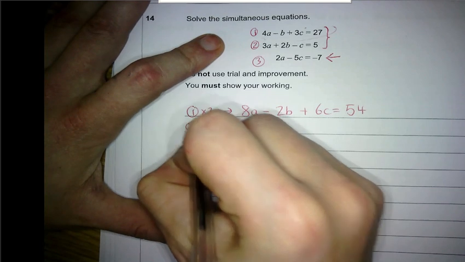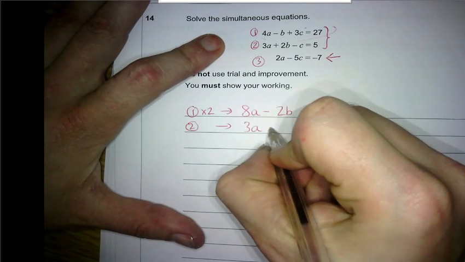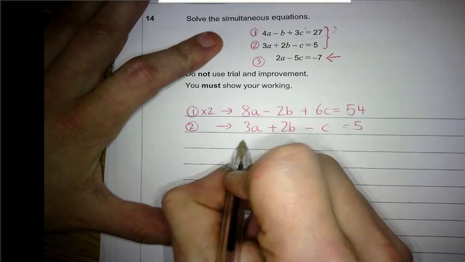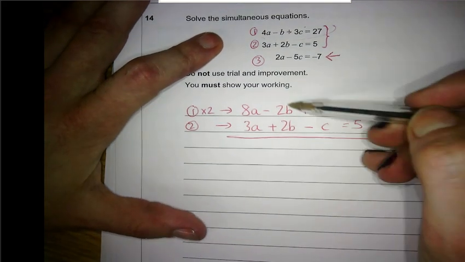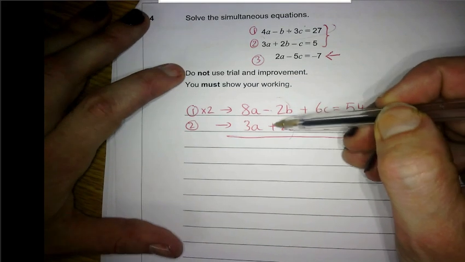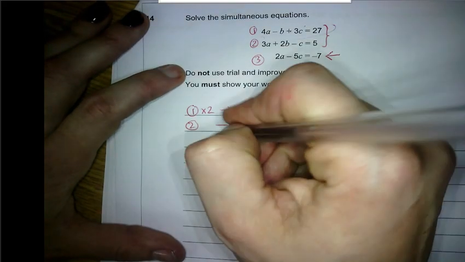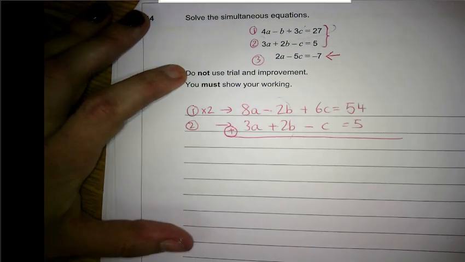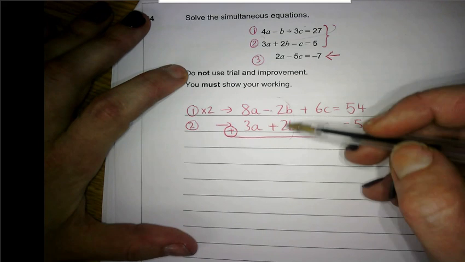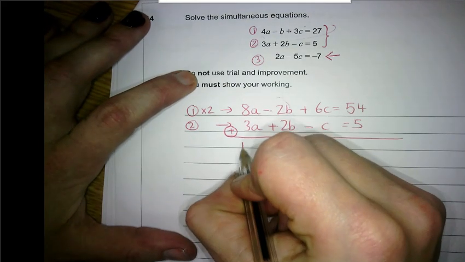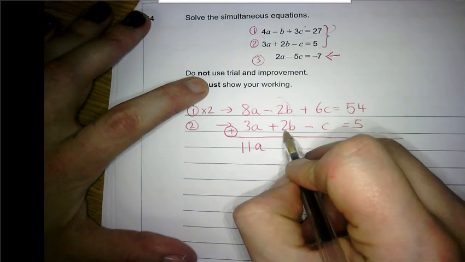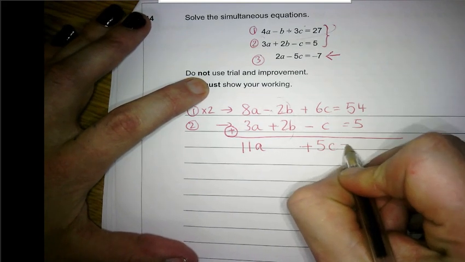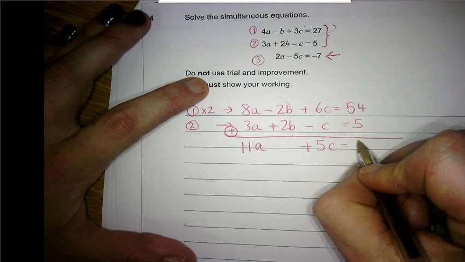And underneath I'm going to write equation 2. 3a plus 2b minus c equals 5. I've got the same coefficient of b. They have different signs, negative and plus. Therefore, if I add the equations, they will cancel out. Same signs subtract. If they've got the same sign, you subtract. If they've got different signs, you add. I'm going to add them together. I'm going to get 11a. Negative 2b plus 2b cancels. 6c minus c is plus 5c, equal to, add them together, 59.